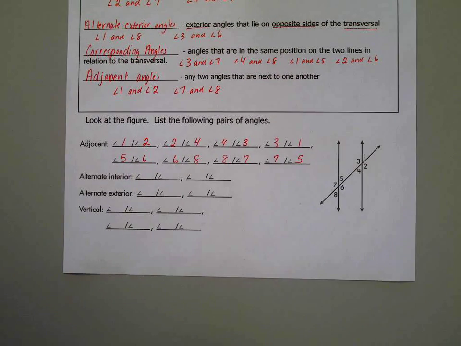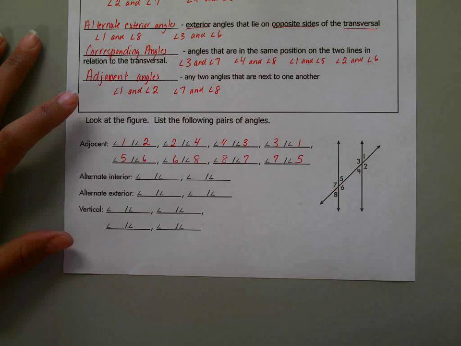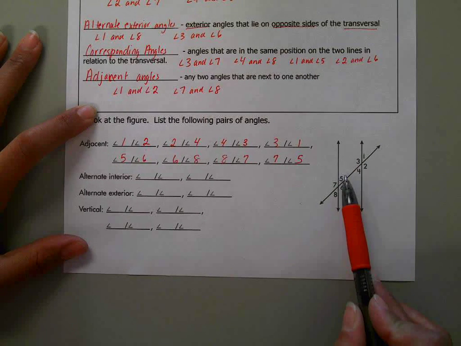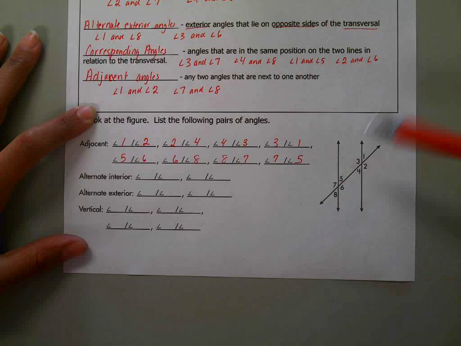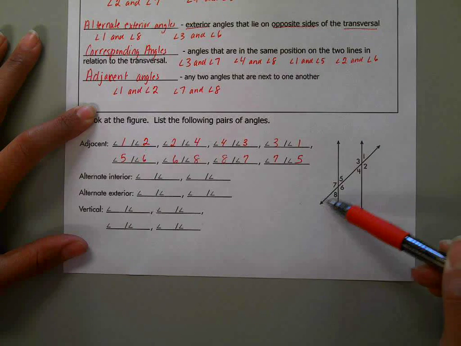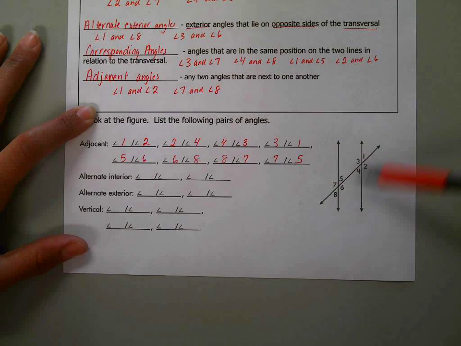Okay, alternate interior. If you would like to pause, you might want to try and see if you can do these on your own and then check back with the answers. Or you can work through it with me and pause it anytime you want to try it on your own. But I'm going to move quickly through these. So alternate interior. We want to look inside the two lines. This is our transversal. We don't really know if these are parallel or not.